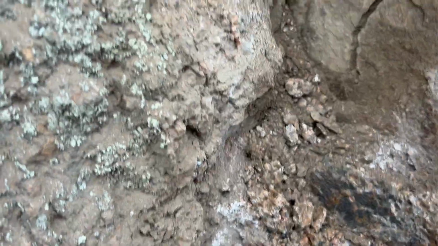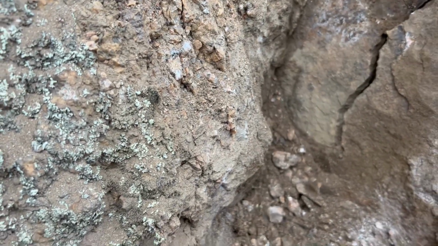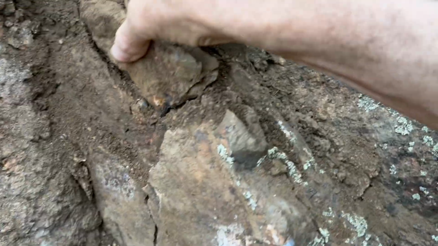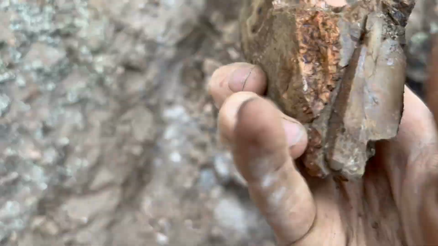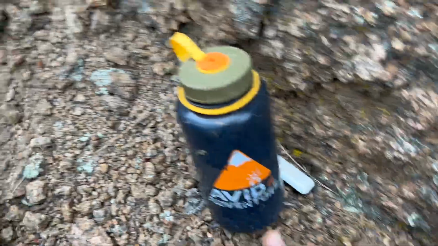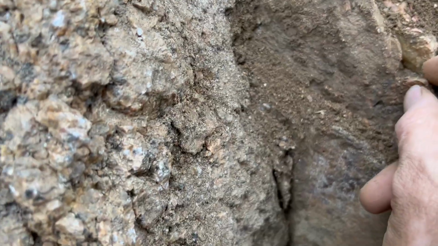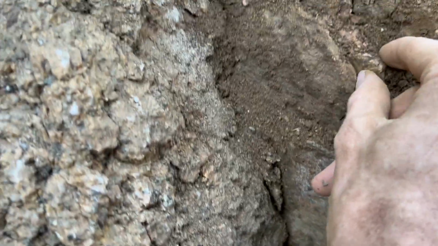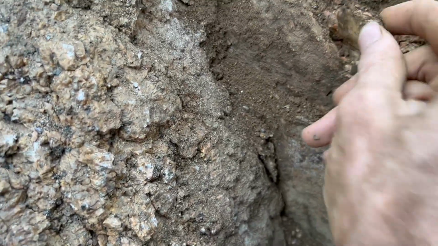Vein. Hold up. Okay. Just in little sections it's opening up. And I think I see more greeny blue fluorite. I think that it's quartz with some type of algae.